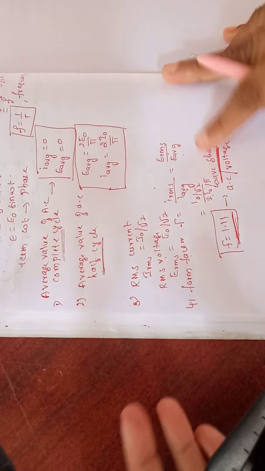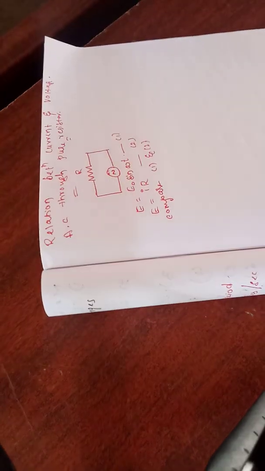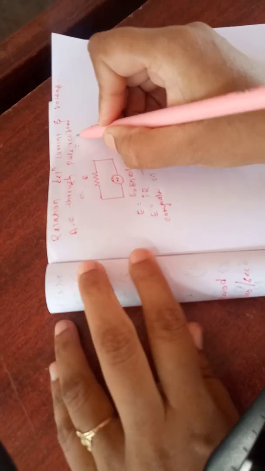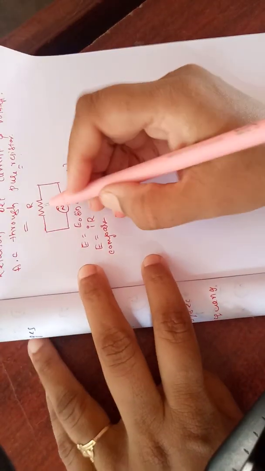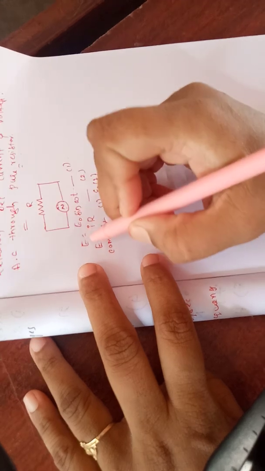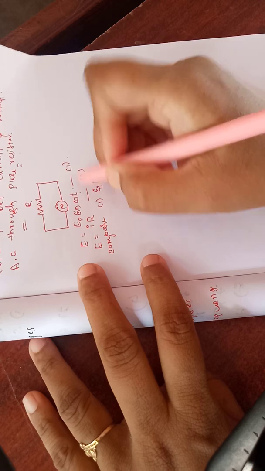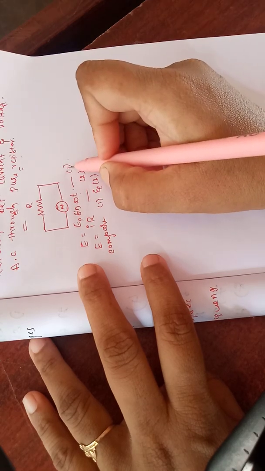Now next, let us go for the relationship between the current and voltage when AC flows through a pure resistor. Here a resistor is connected to this AC generator. Let the EMF of this AC be E naught sin omega t. Let it be equation 1.